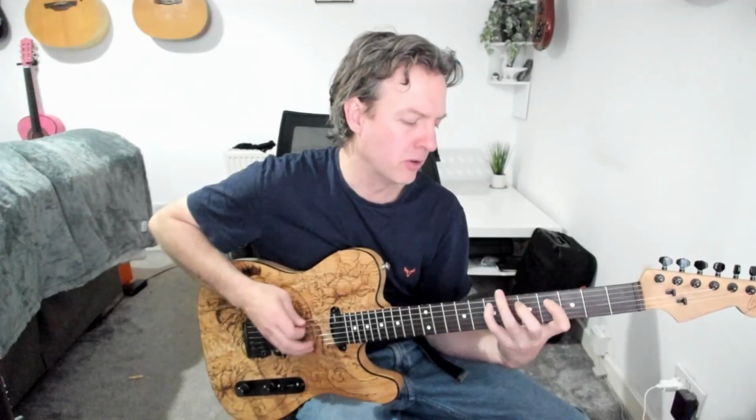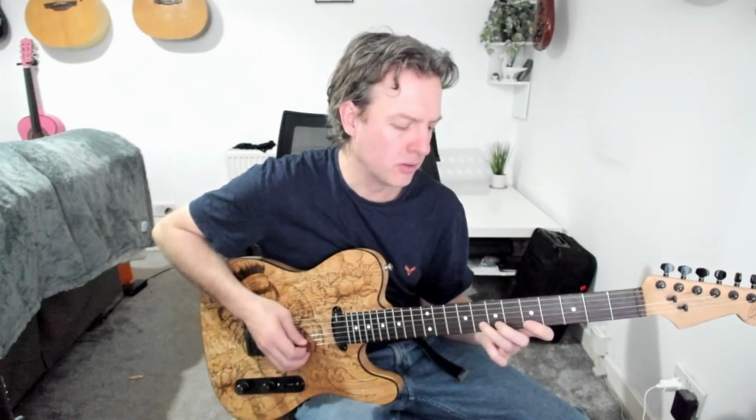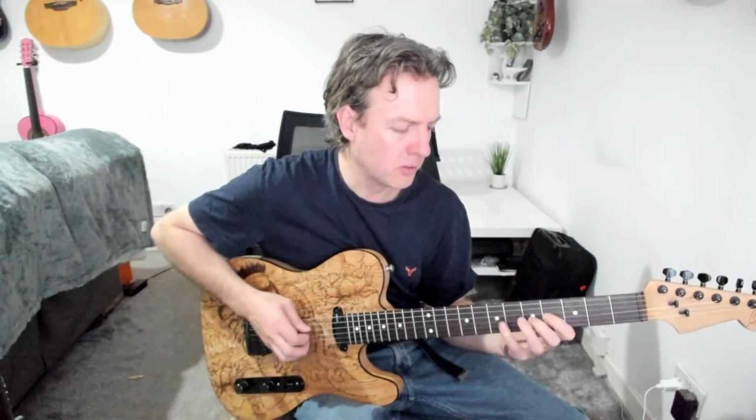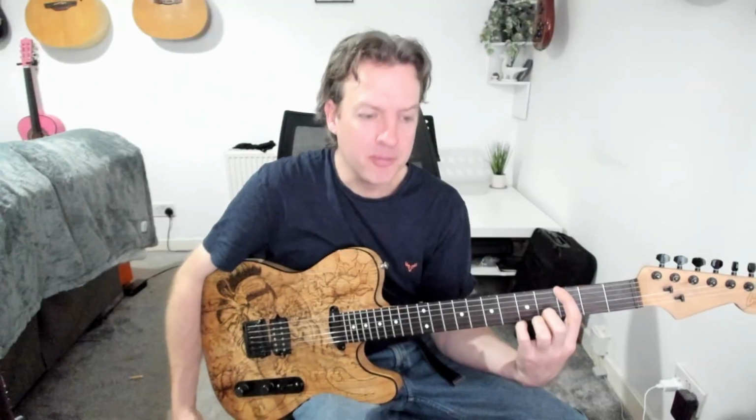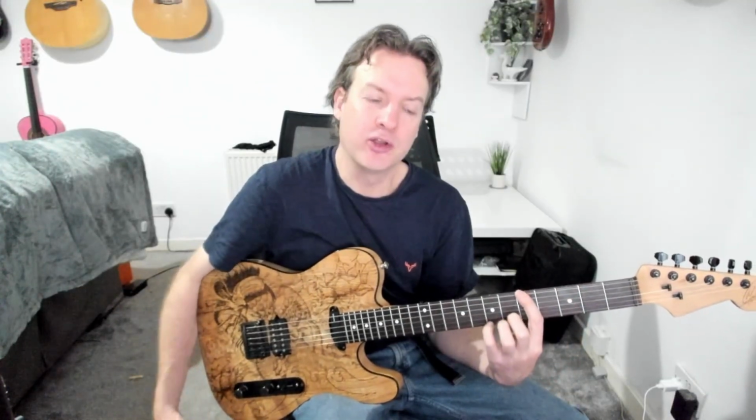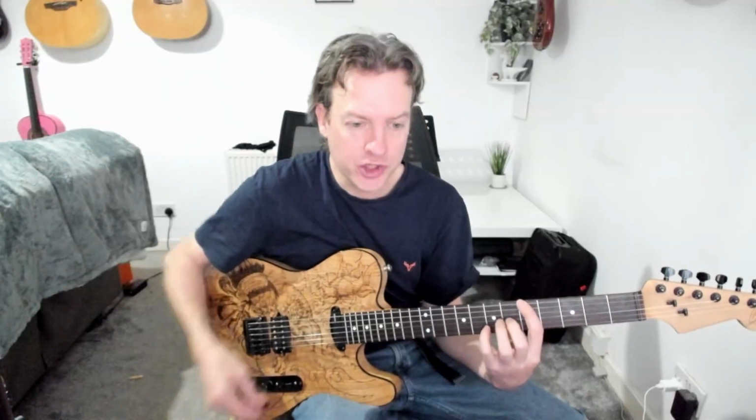So you'll know this shape here. That's G major starting on G. And then people say, right, I can start it on A, and this is the Dorian shape.